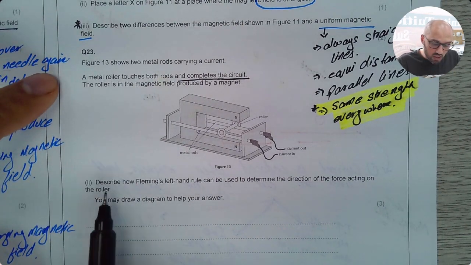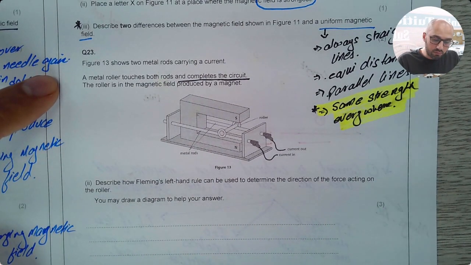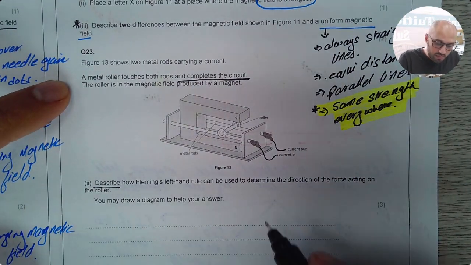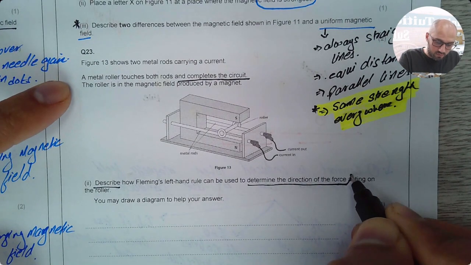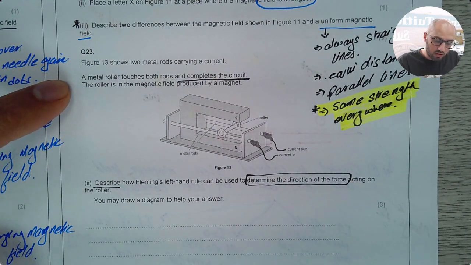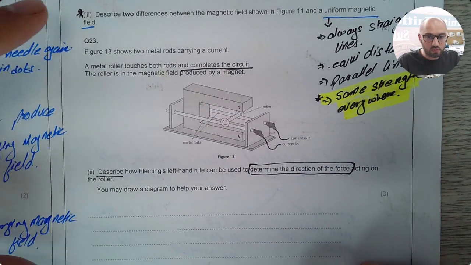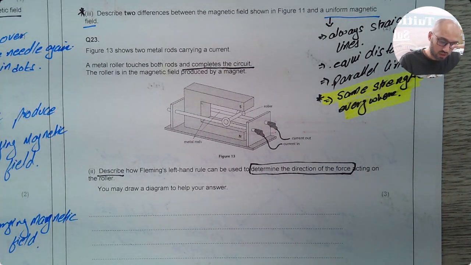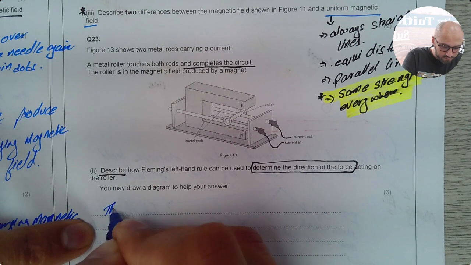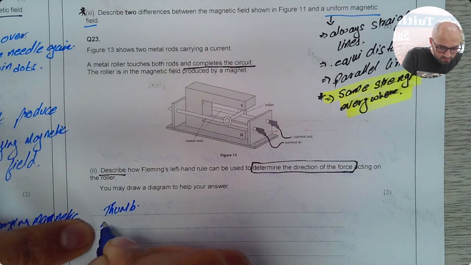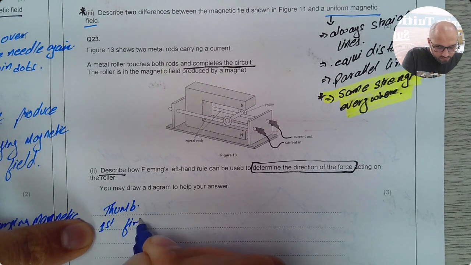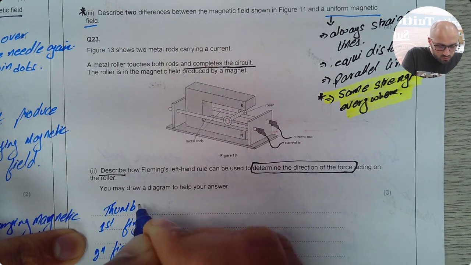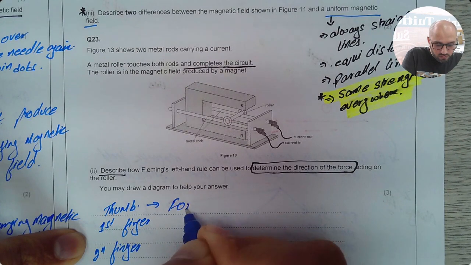So here it says, describe how Fleming's left-hand rule can be used to determine the direction of force acting on the roller. You may draw a diagram to help you answer. It's a describe question. We need to remember there are three things for this. We've got three fingers: thumb, first finger, and second finger. The thumb is always in the direction of force.